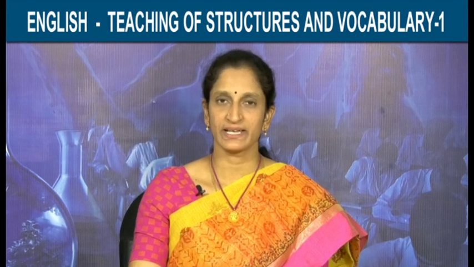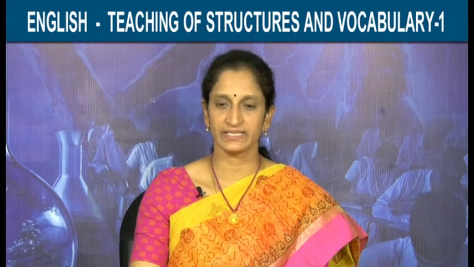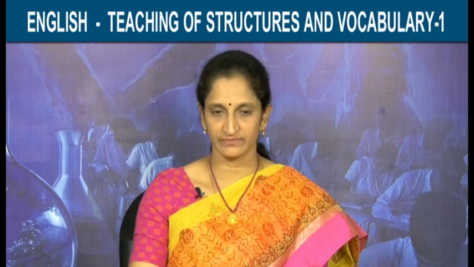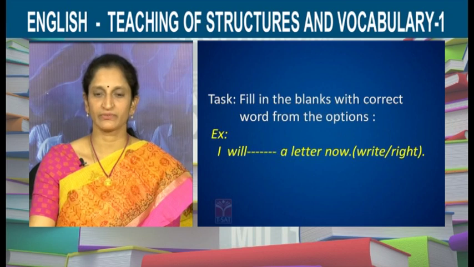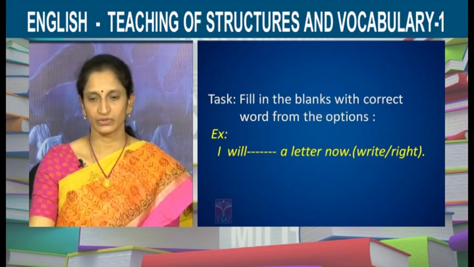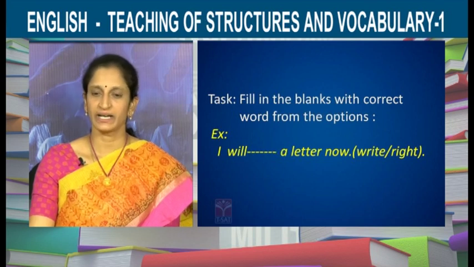To make this more effective in the classroom, we can create exercises to fill in the blanks with the correct word from the options. For example, here we have given a simple example: I will dash a letter now. This is a simple sentence structure we are discussing. What are the two words given? W-R-I-T-E and R-I-T-E. So we go for the correct option: I will write a letter, not the other one. I will write a letter.